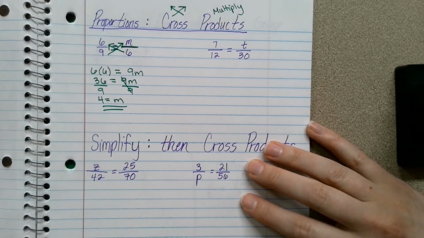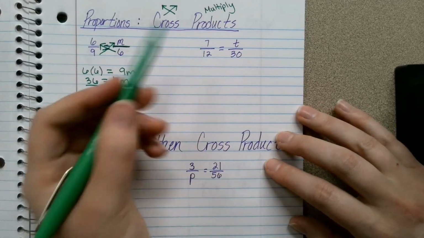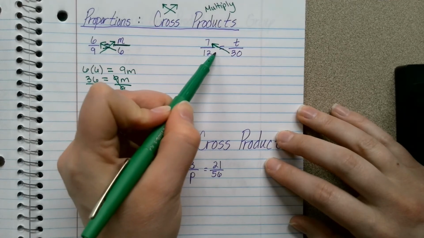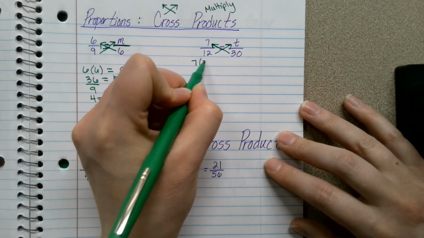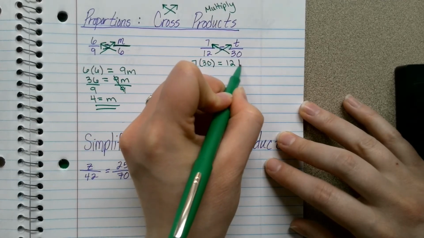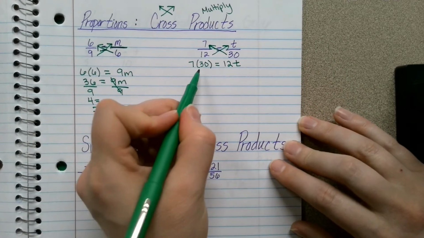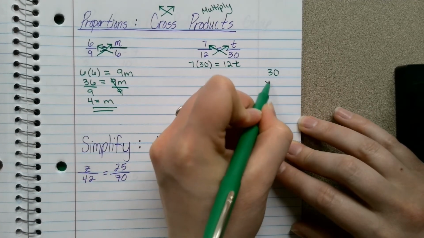If we try the next one, using cross products again, cross multiplying. And we're going to set that equation up. So we're going to have 7 times 30 set equal to 12t. If you need to show this multiplication off the side, absolutely do so.